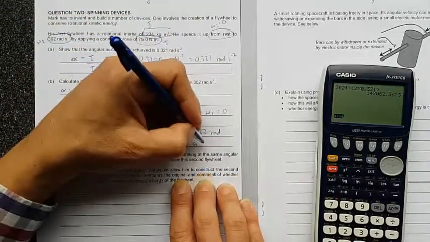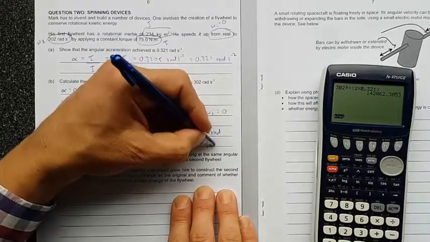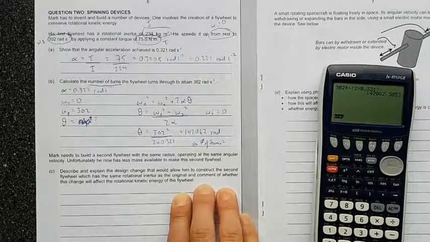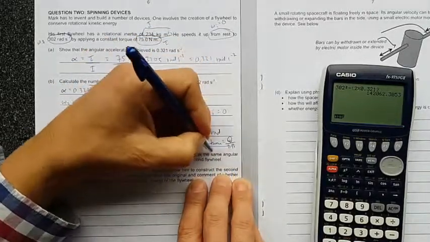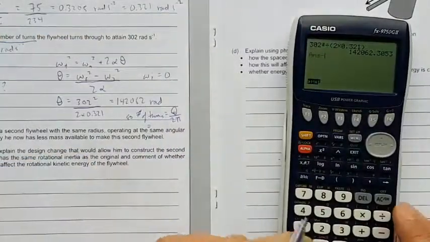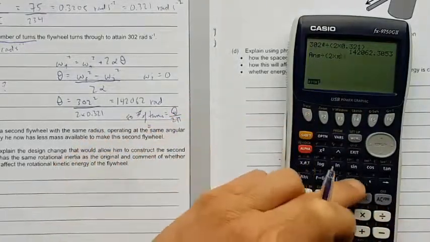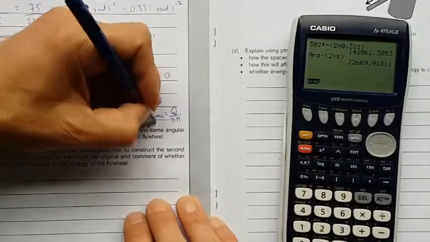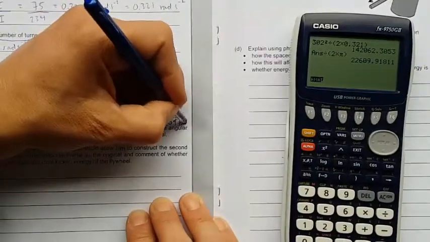So number of turns is equal to theta over 2 pi, which equals 22,609 turns.